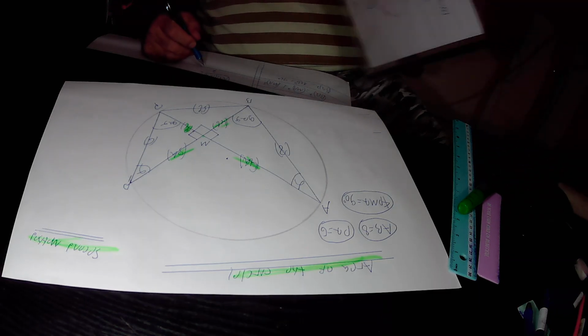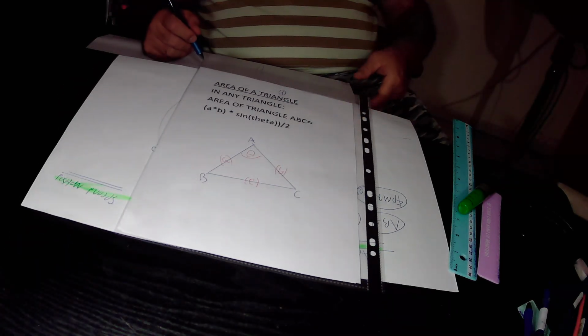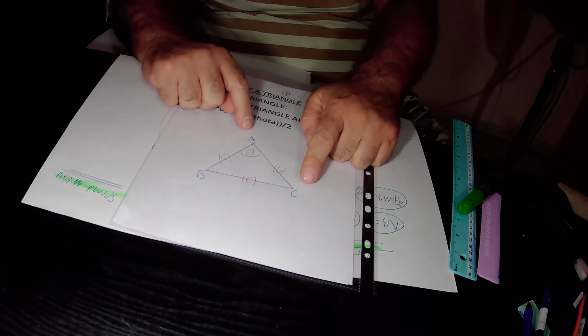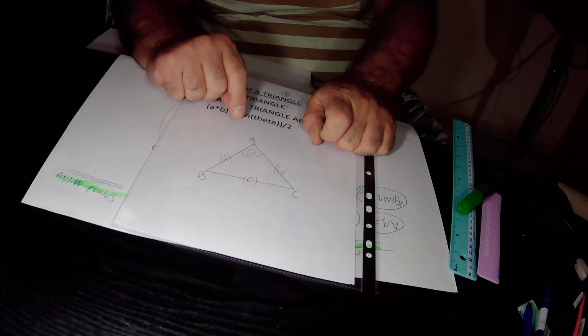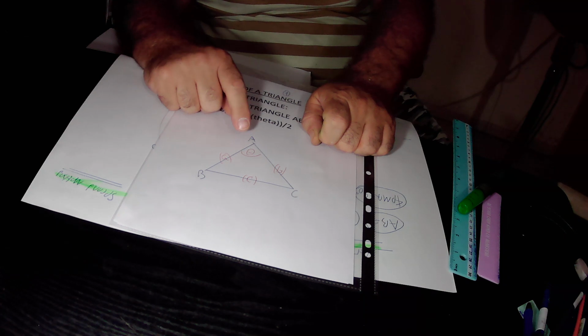We use the formula for a triangle ABC that could be any triangle. Side AB equals A units in length, side AC equals B units in length, and side BC equals C units in length. This is angle BAC that is equal to 30 degrees in size.